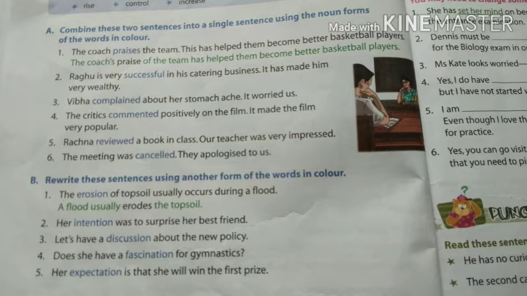Now the fourth sentence, fourth exercise. The critics commented positively on the film. It made the film very popular. In the fourth sentence, commented is the highlighted word there. So we need to change it into a noun. And the answer will be the critics' positive comment on the film made it very popular. The critics' positive comment on the film made it very popular.